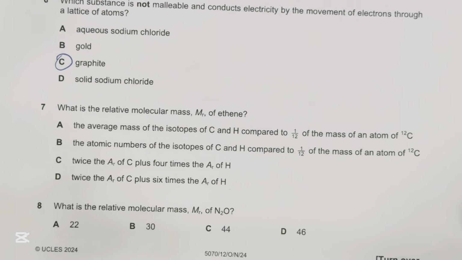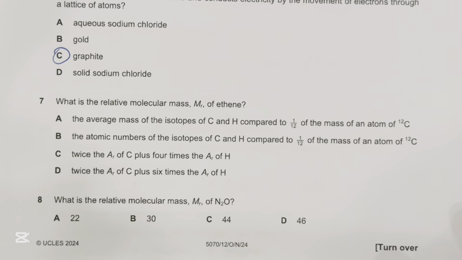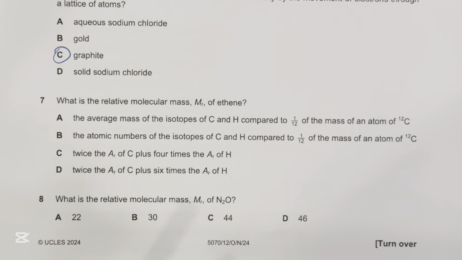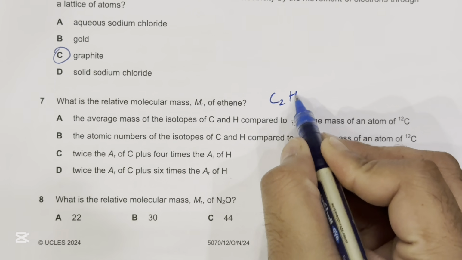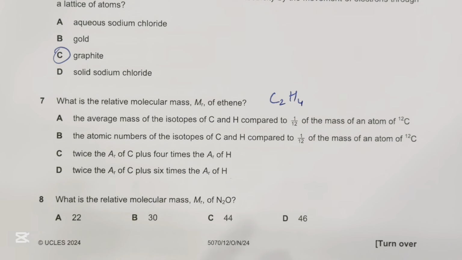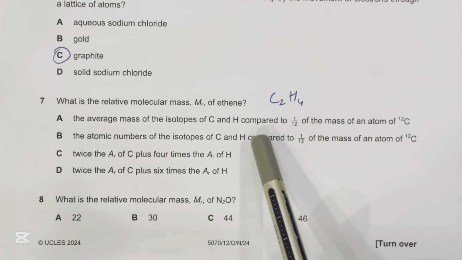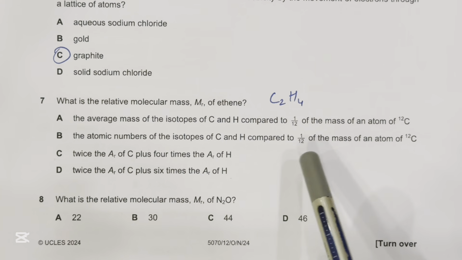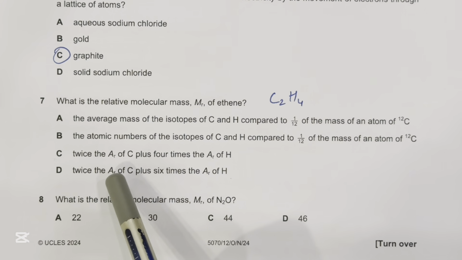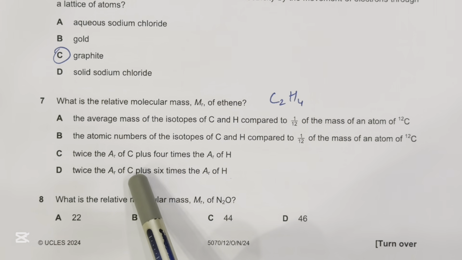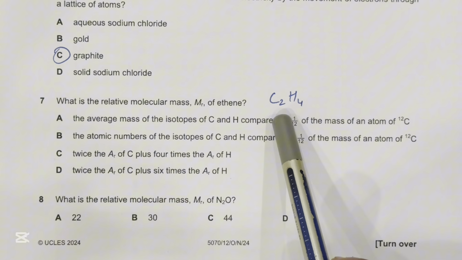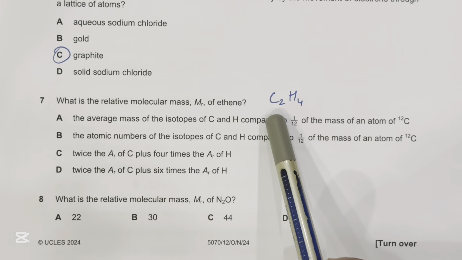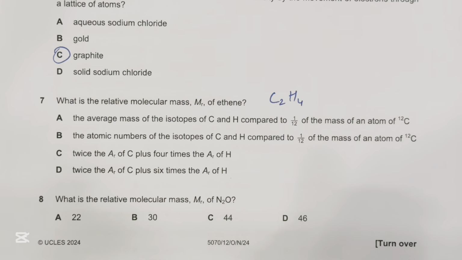What is the relative molecular mass, Mr, of ethene? Okay, we know that the formula for ethene is C2H4. And we don't have to calculate in the typical way. The options are given in different forms: the average mass of isotopes of C and H compared to 1/12 the mass of carbon. No, the twice of Ar of C plus 4 times the Ar of H. Yes, this is the right one, because carbon is present 2 times and hydrogen is present 4 times. So option number C is the right choice over here.